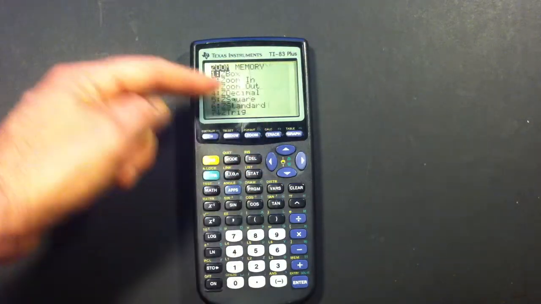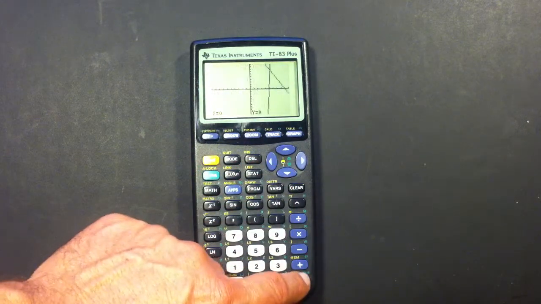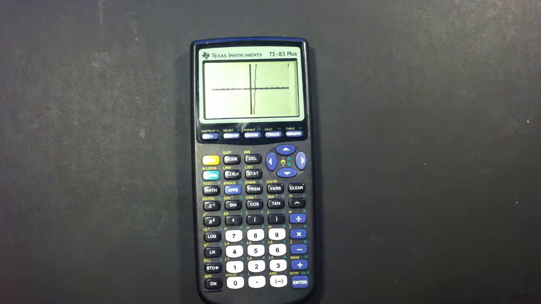How do you zoom out? You hit zoom and you get a little menu. You can just read it down. That's zoom out right there. Remember to press enter again. And there I have my 2 lines.